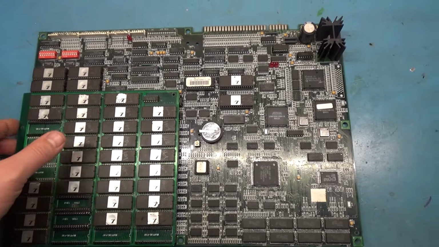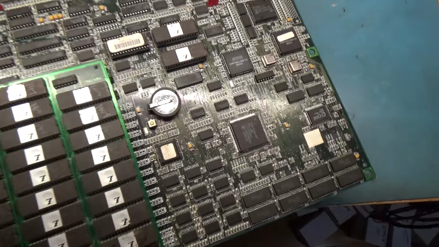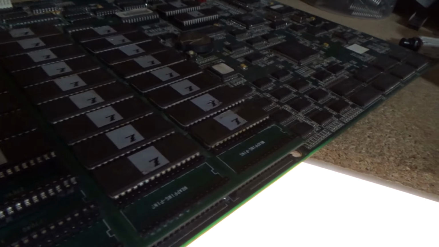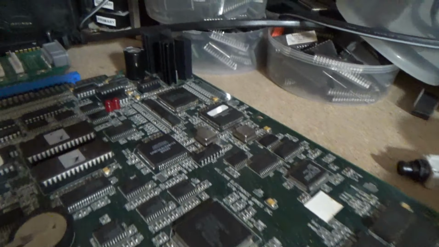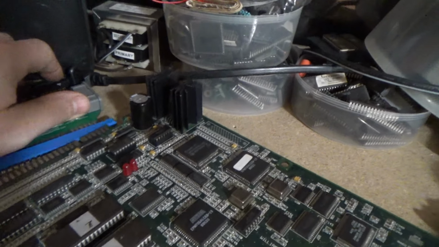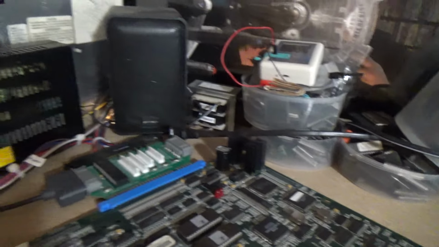So let me just show you what's happening. There's noise and interference in the background of the audio. Let's just show you what it's doing here real quick. It's going to be the easiest thing to do so you can get an idea of what this sounds like. Okay, now we'll fire it up here. 1, 2, 3. Now listen.